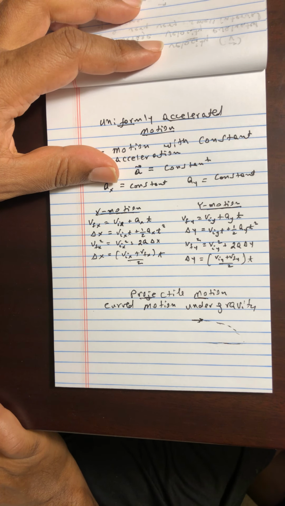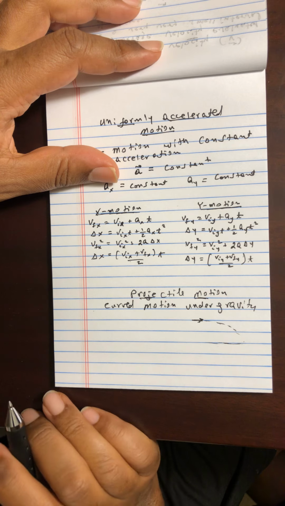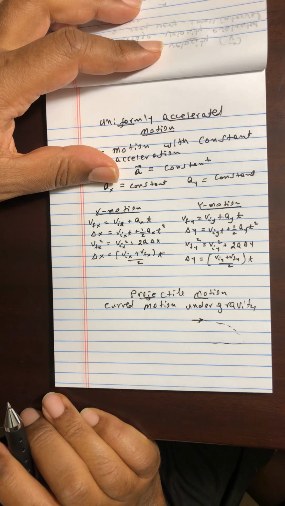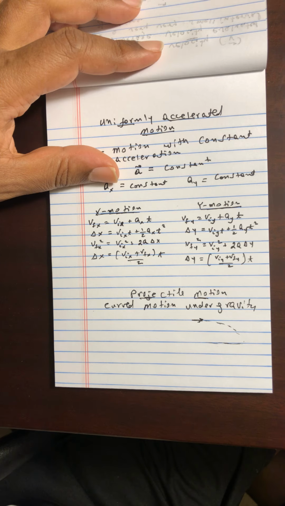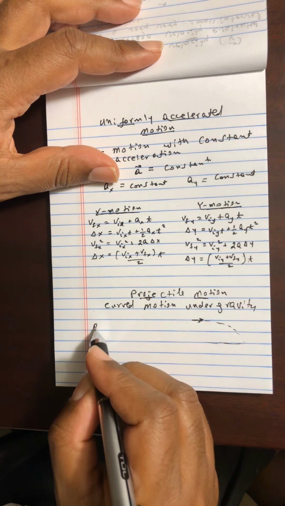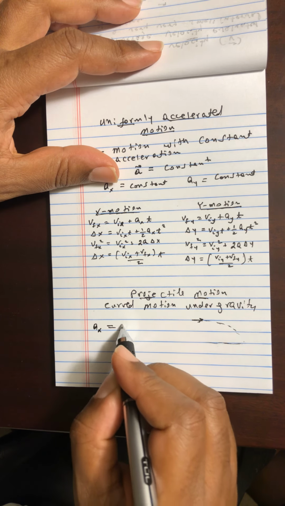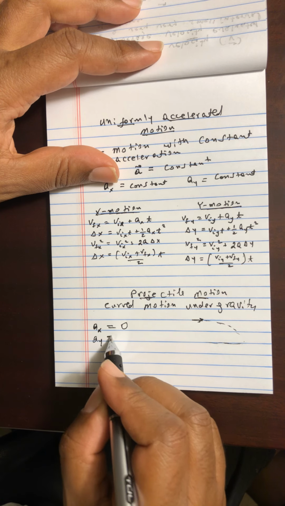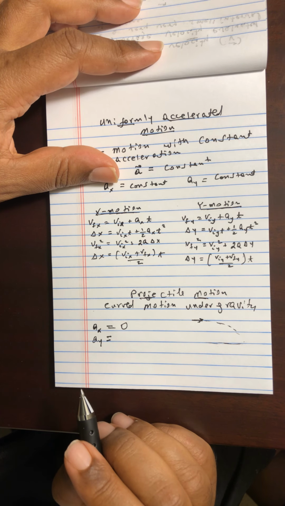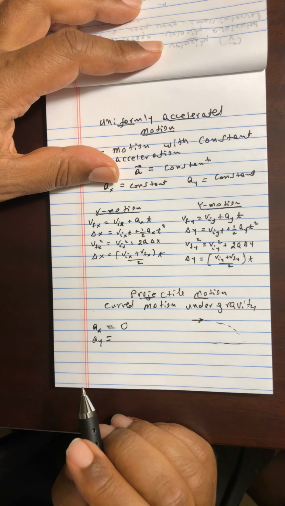Okay, now let's look at the acceleration due to gravity. The direction of acceleration is downward, so it doesn't have a horizontal component. So we know for this kind of motion the x component of the acceleration is 0, and the y component we have already seen in the case of one-dimensional motion.